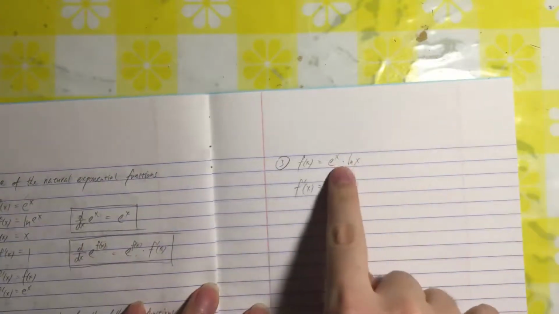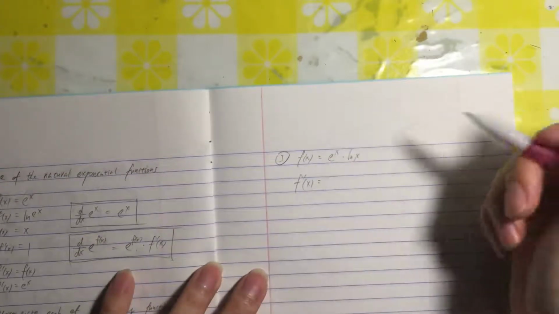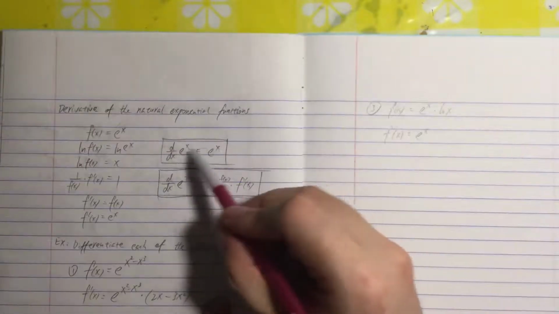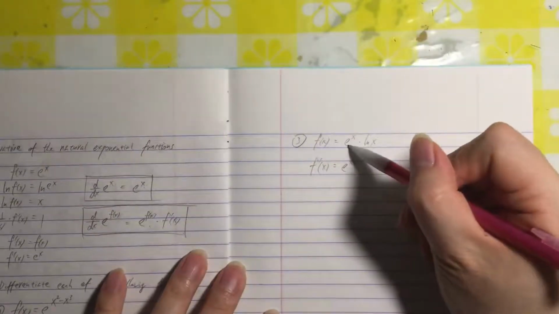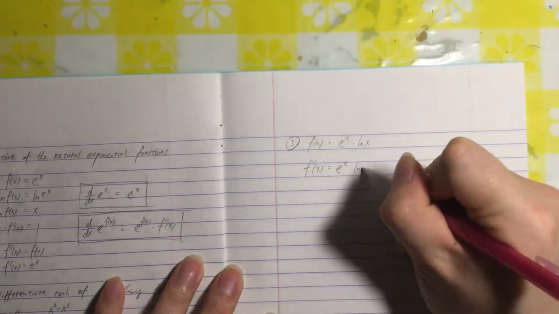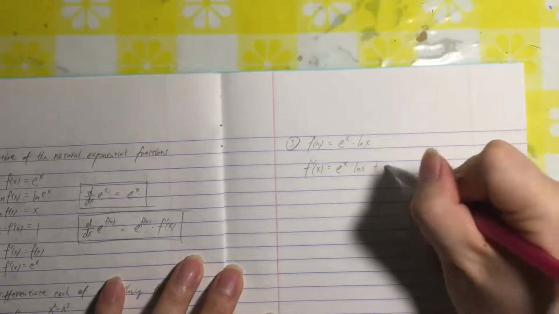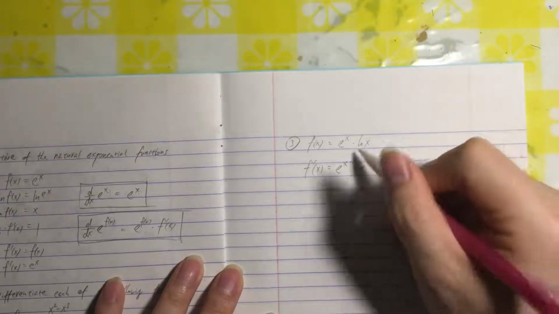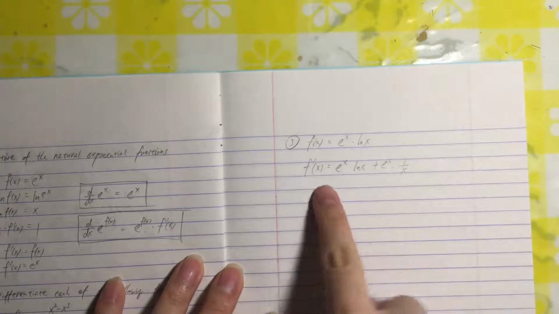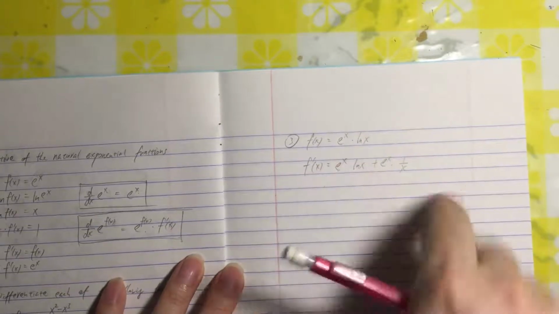So product rule says derivative of the first, derivative of e to the power of x stays the same, times the second, plus the first times the derivative of the second. So that's the derivative of this function using product rule.